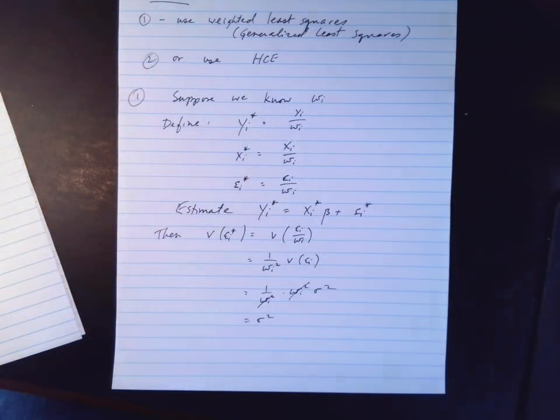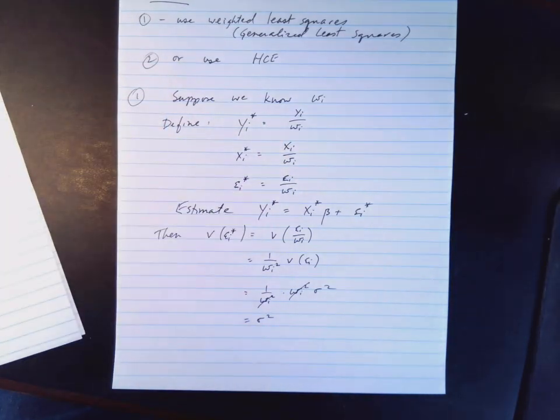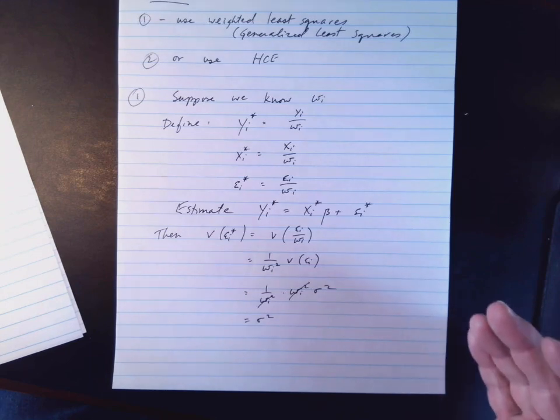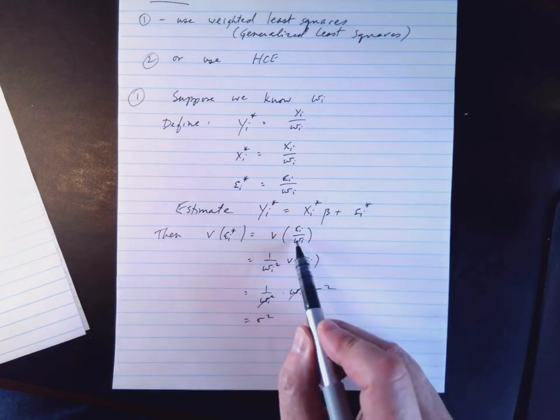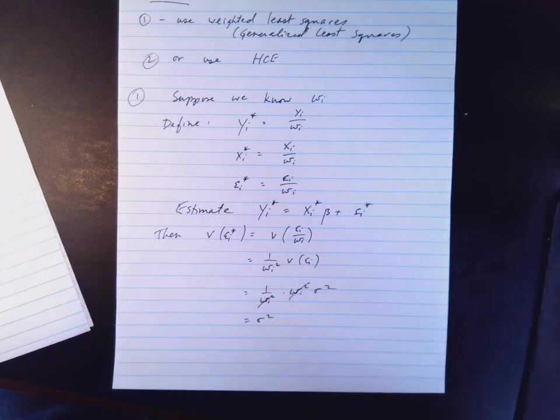So you're applying a weight here, which is the square root of the variable that you think drives the variation in sigma squared. Because when you take it out of that variance operator, you square it, and then that's how it cancels out.